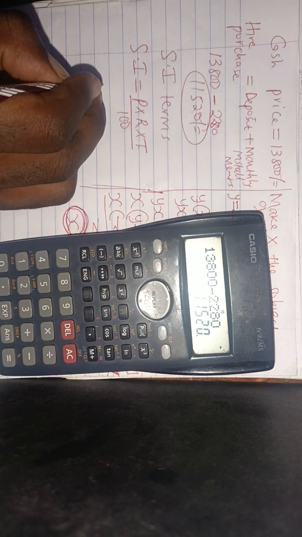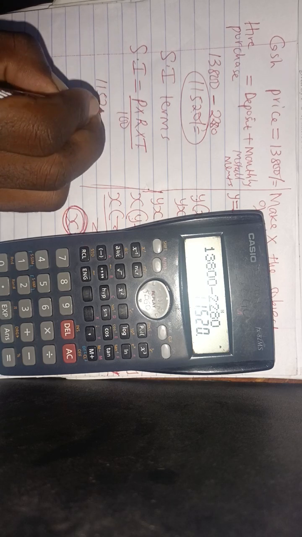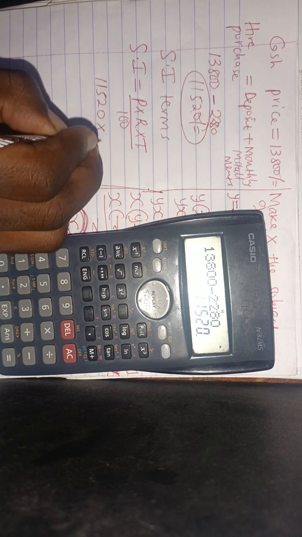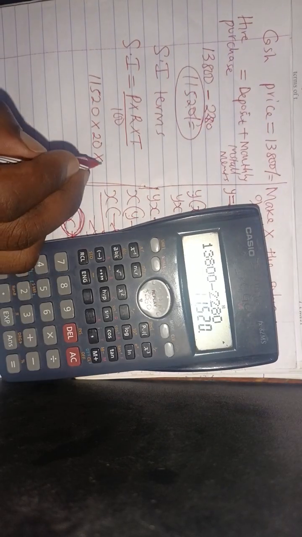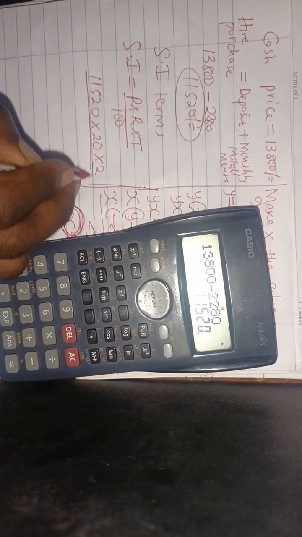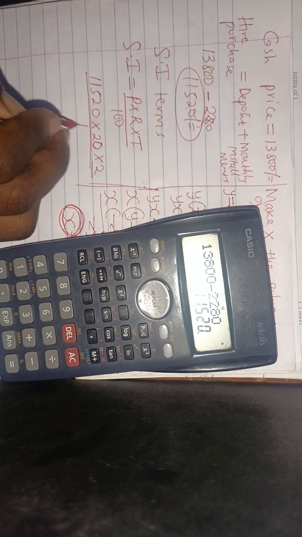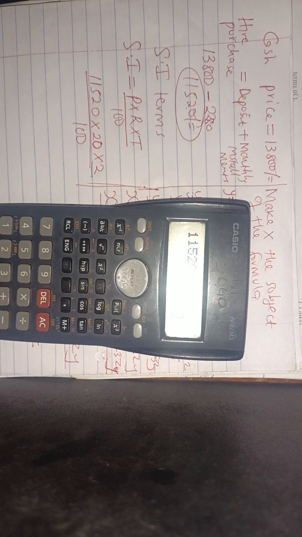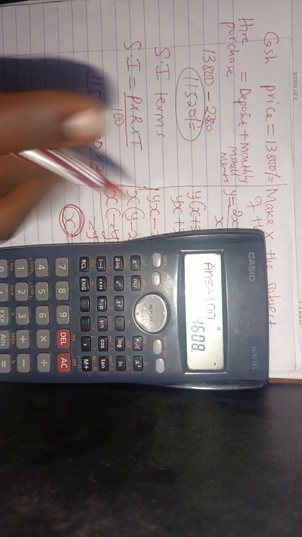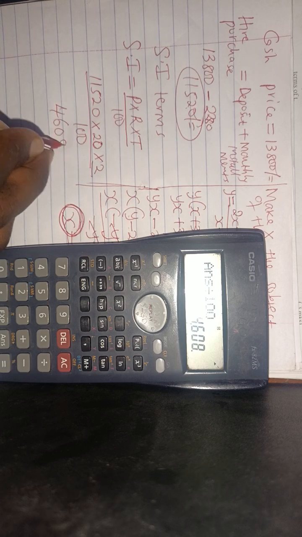So our principal, the amount of money to be cleared, is 11,520, our rate is 20%, and our time, they told us, is 24 months. He has to repay that money in 24 months. That is 2 years. So we say times 2, divided by 100 because the rate is in percentage. It is now 11,520 times 20 as the rate times 2 the duration, then divide by 100. So the interest earned is 4,608.